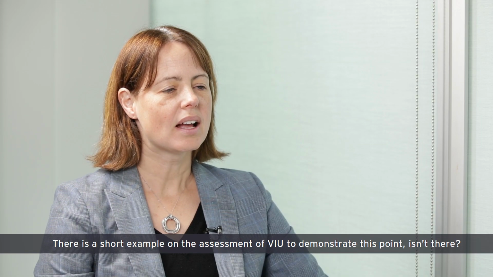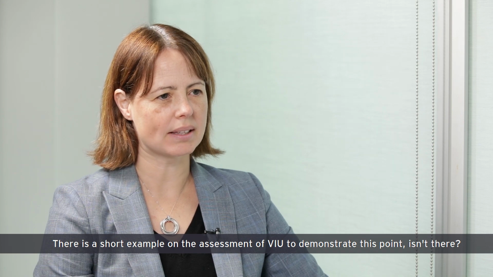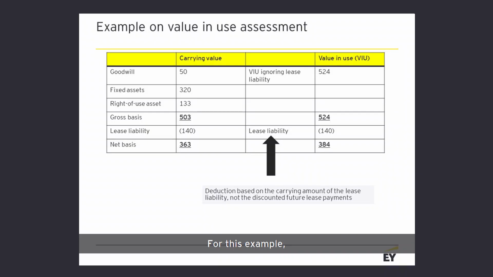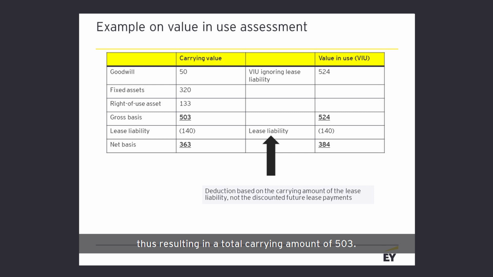So that's helpful. And there's a short example on the assessment of value in use to demonstrate this point, isn't there? Yes, Emily. For this example, consider a CGU consisting of goodwill of 50, fixed assets of 320, and a right-of-use asset of 133, thus resulting in a total carrying amount of 503. The calculated value in use, ignoring lease cash outflows reflected in the lease liability, is 524.